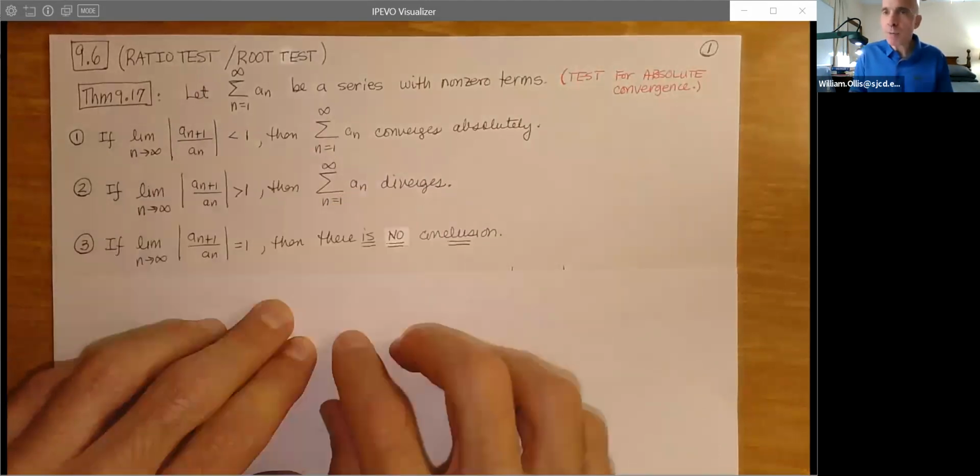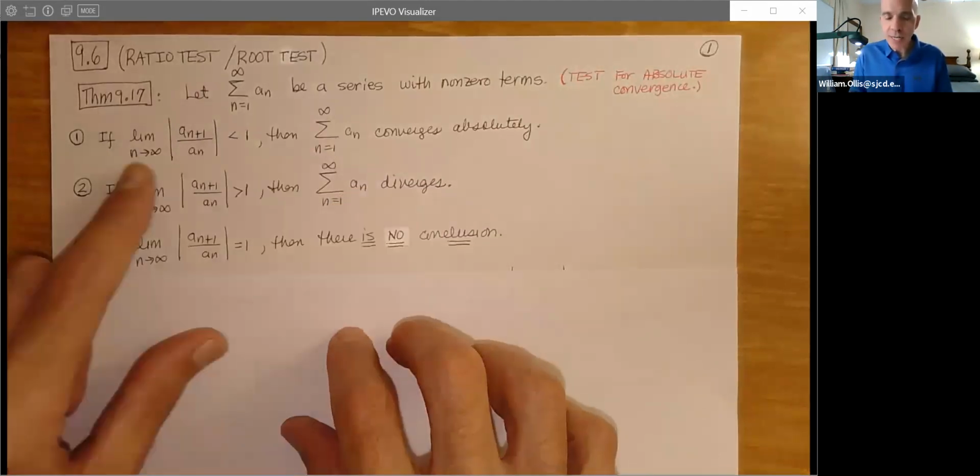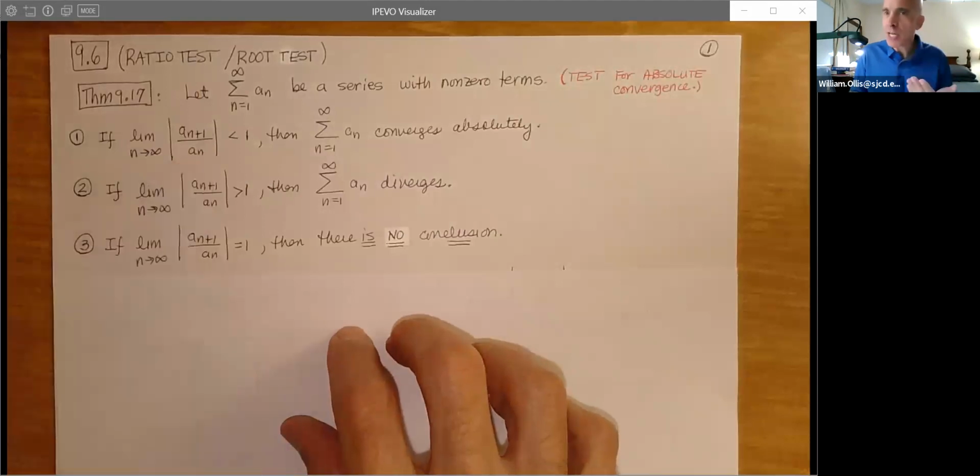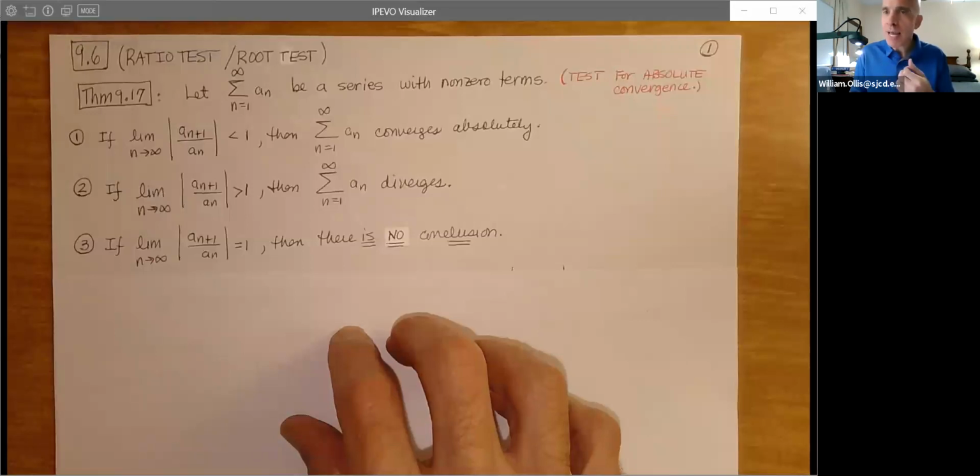Now, what's simple about the test is we just look at the limit of this ratio. It's like we're thinking about a geometric series where we have a common ratio when we compare successive terms in the sequence, and that ratio is always the common ratio r.